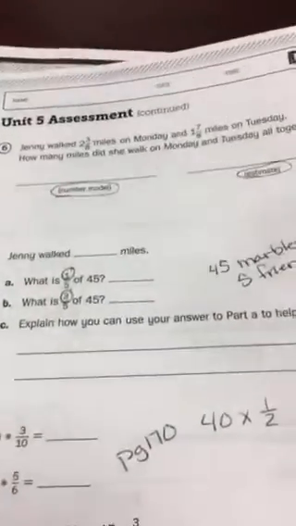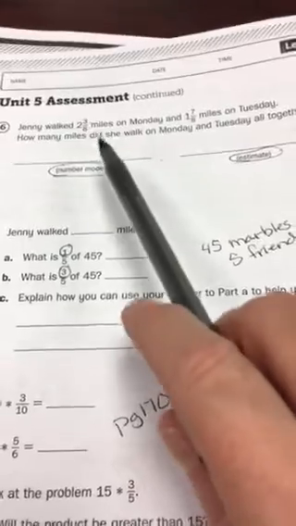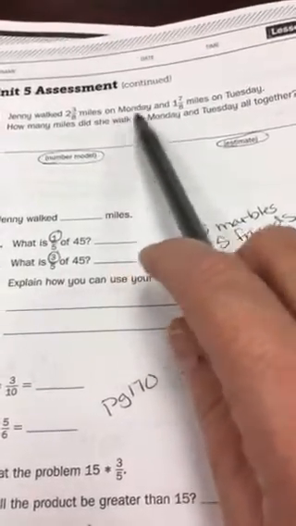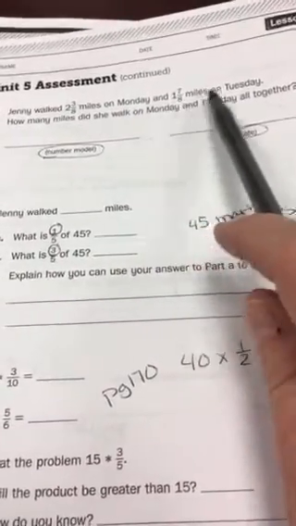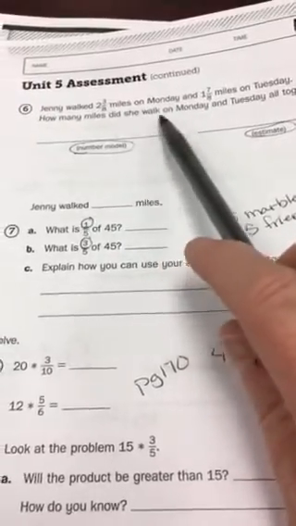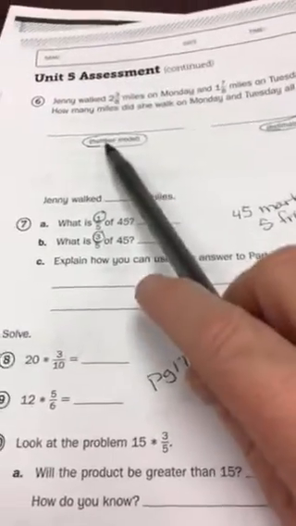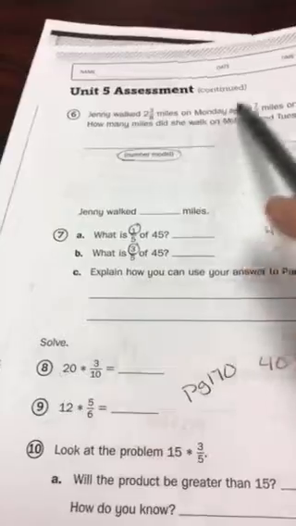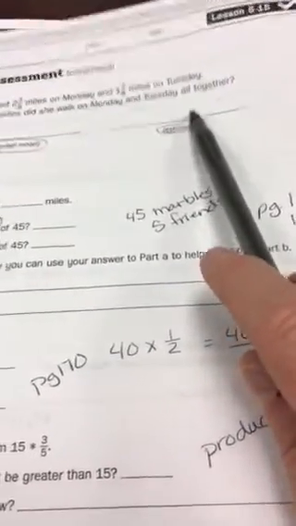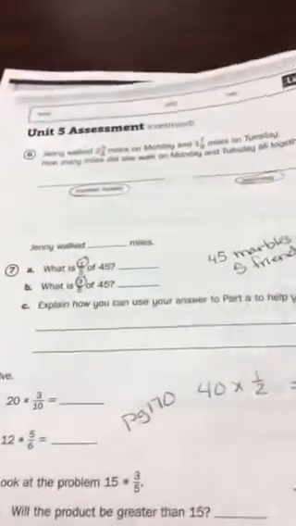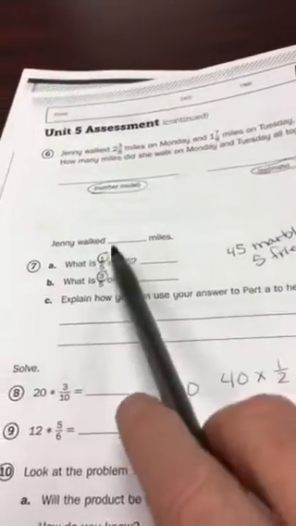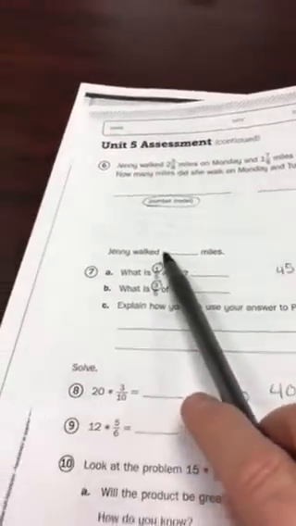All right, on the back of that page, we have Jenny walked 2 3/8 miles on Monday and 1 7/8 miles on Tuesday. How many miles did she walk on Monday and Tuesday altogether? Here's where you write the equation using the information here, and here's where you would just write your estimate. About what? This is where you work out the problem, this space, and this is where you write the answer.